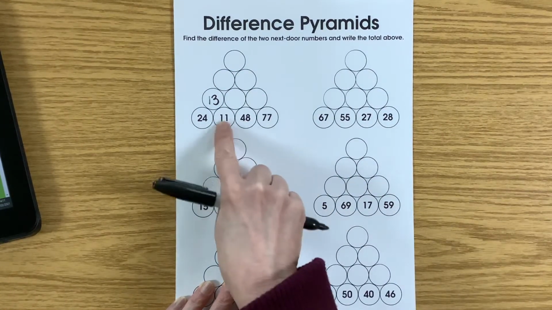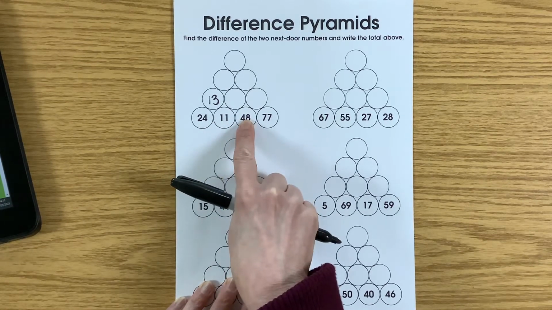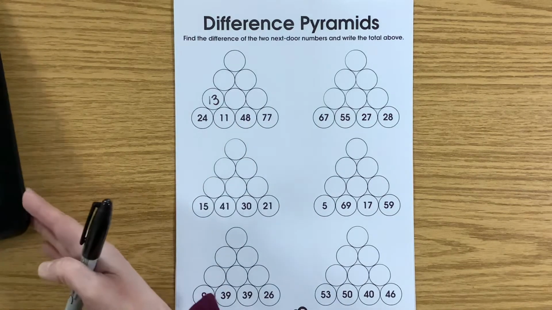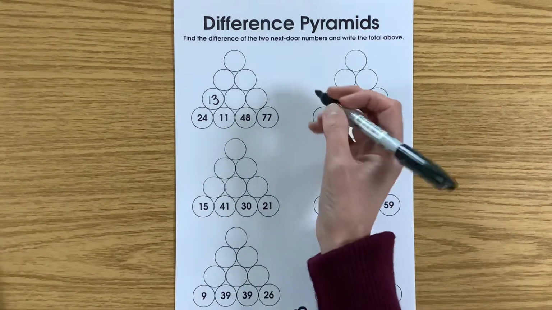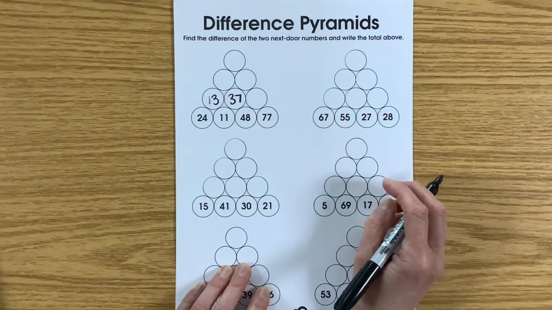Then I have to find the difference between 11 and 48. Which one's the bigger number? 48's the bigger number, so 48 take away 11. What's 48 take away 11? Yep, of course, take away 10, take away 1. That's going to give you 37.